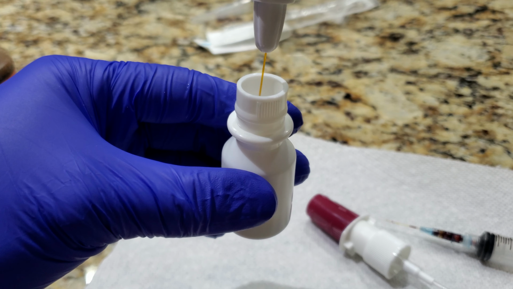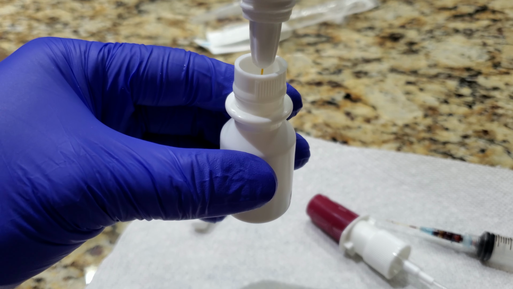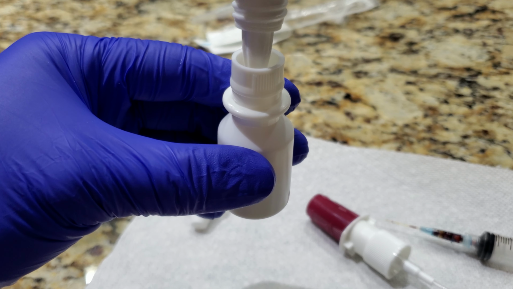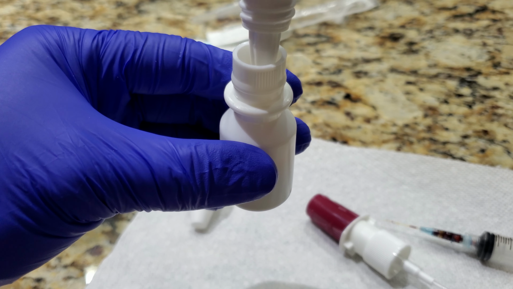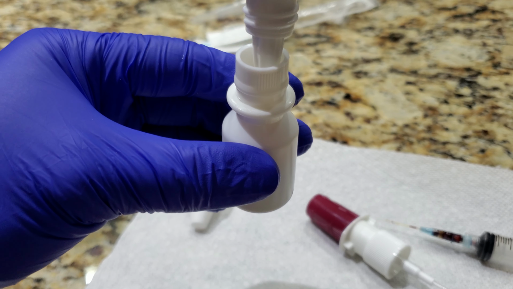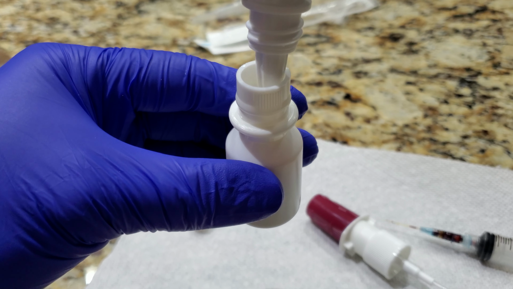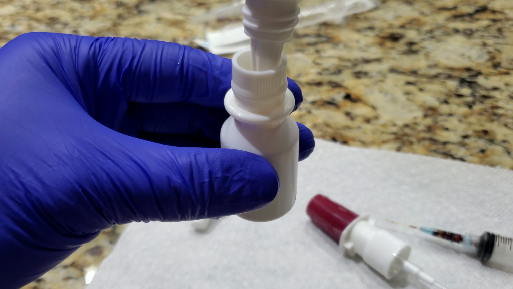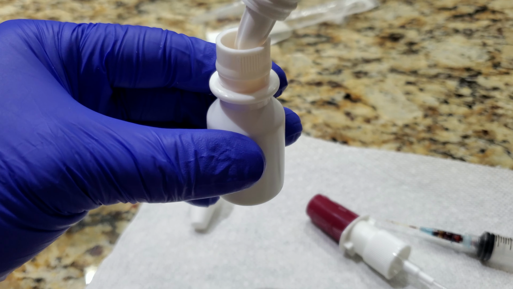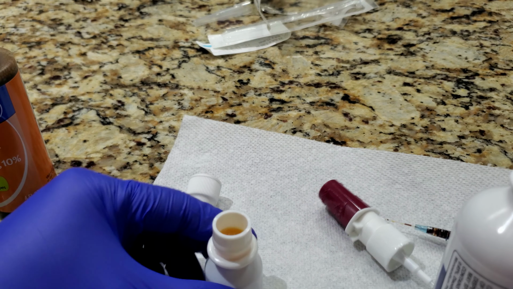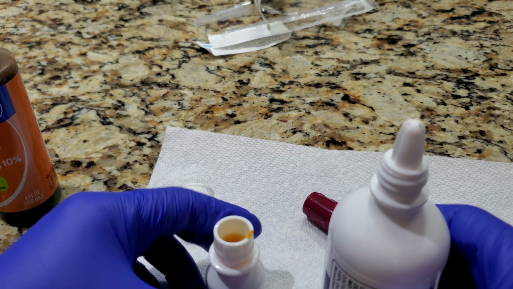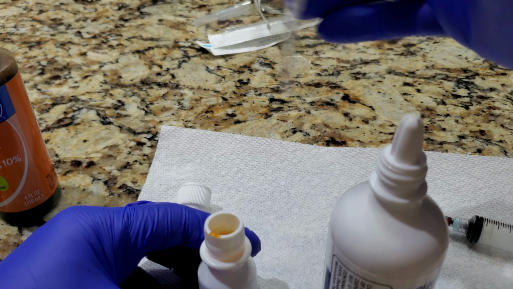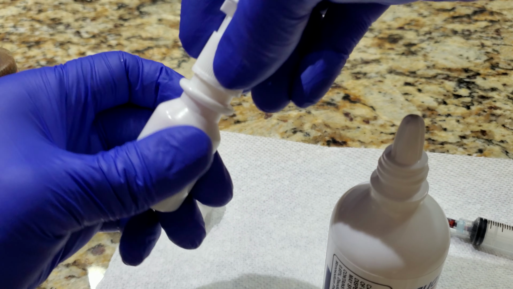We can see that it's already a yellowish orange color because we have mixed the povidone iodine into it. And it also unfortunately gets a little foamy, which is not a big problem. Okay, so now this is our solution.